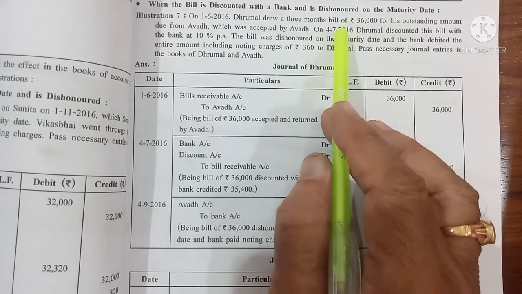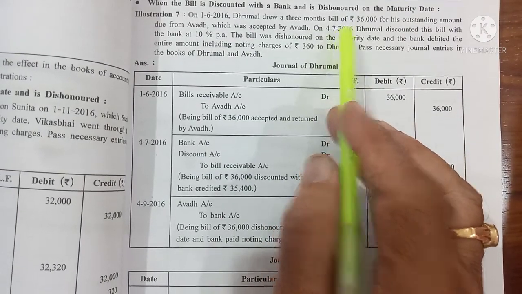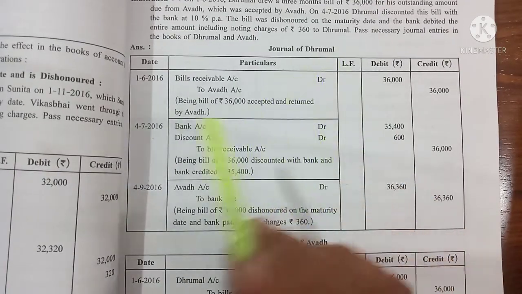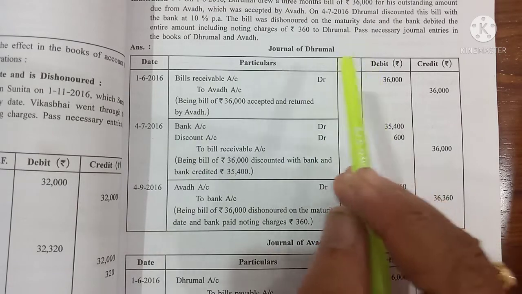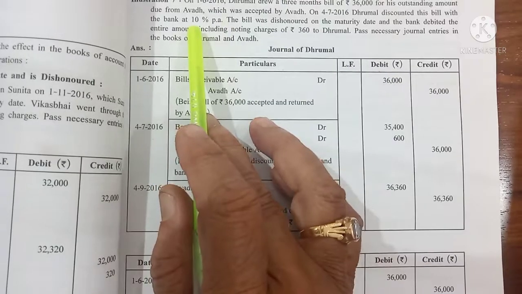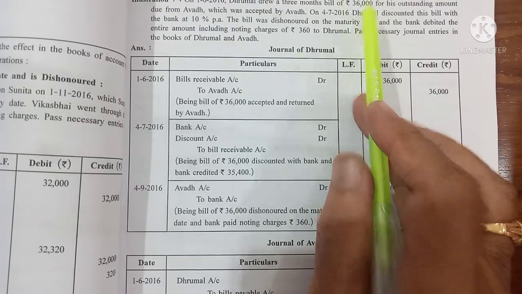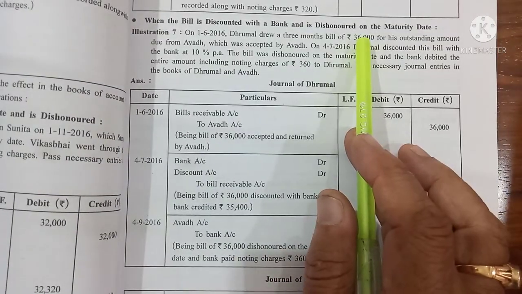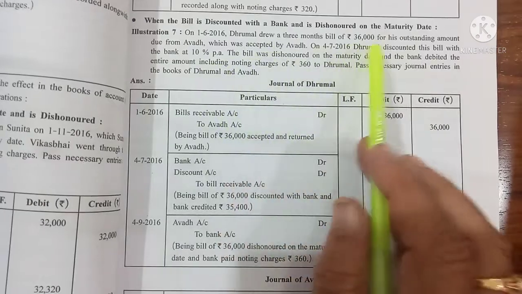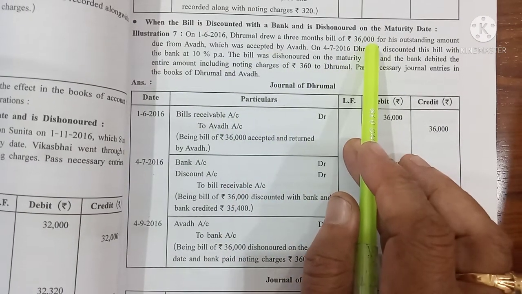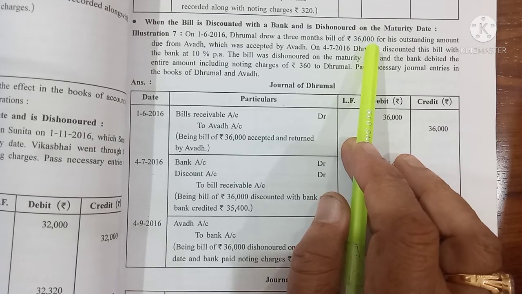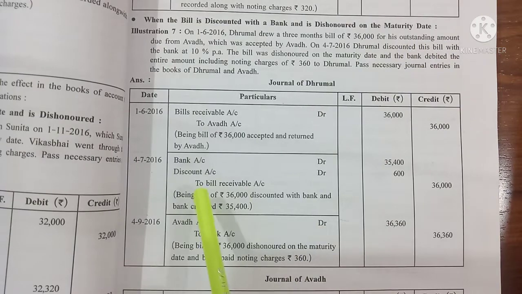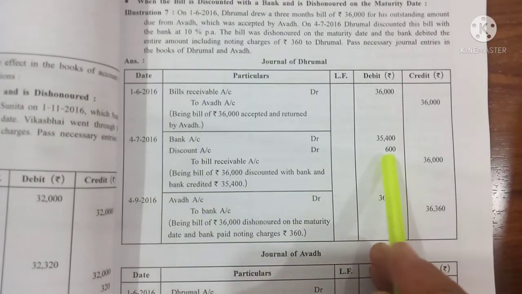That means after 1 month the bill was discounted, and when it was discounted, the bank has to wait for 2 months. So for that the bank will charge interest at the rate of 10% on 36,000, but for 2 months. 36,000 का 10% आता है 3,600. 3,600 means per month it is coming 300 रुपया. So 600 रुपया 2 मंथ के लिए आता है, 600 rupees.